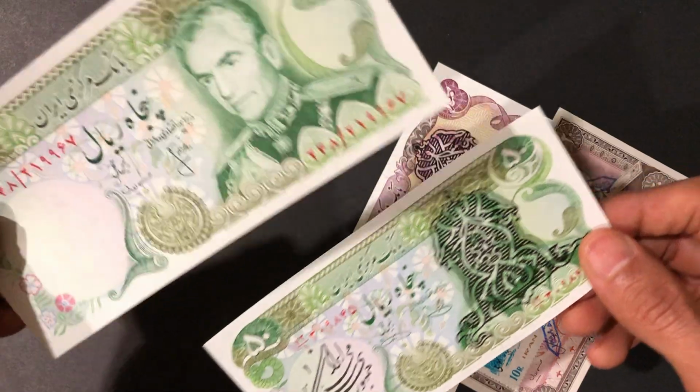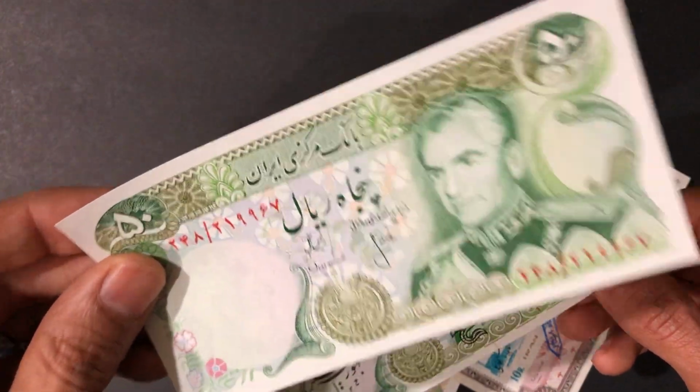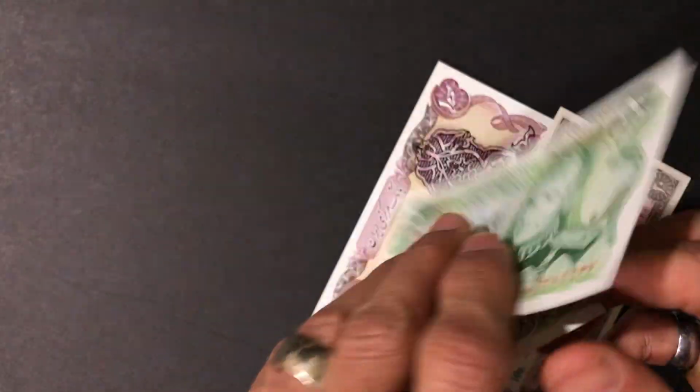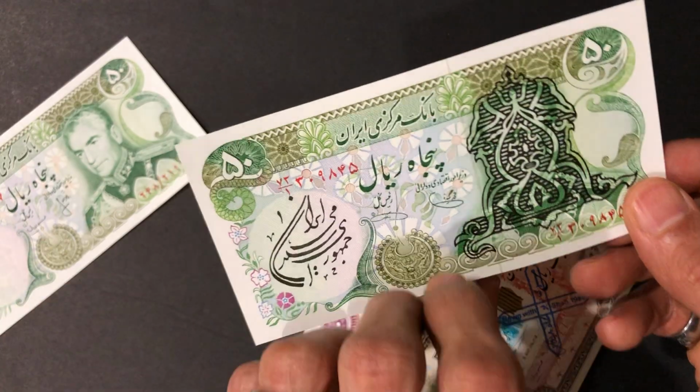So I have a banknote. These are 2 same banknotes, one without the overprint and this one with this intricate overprint.